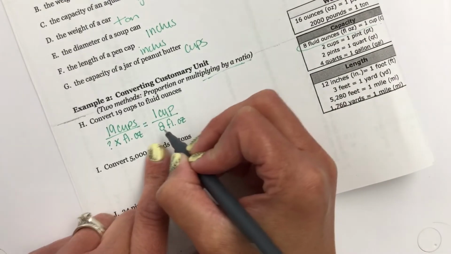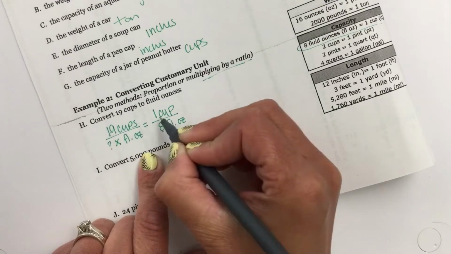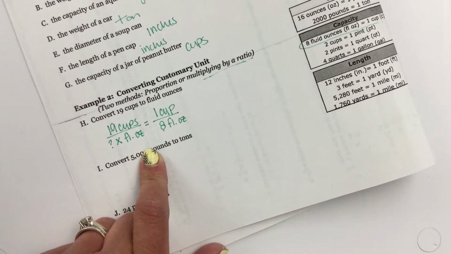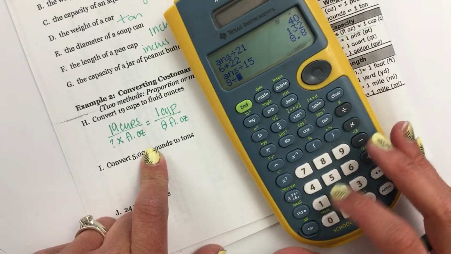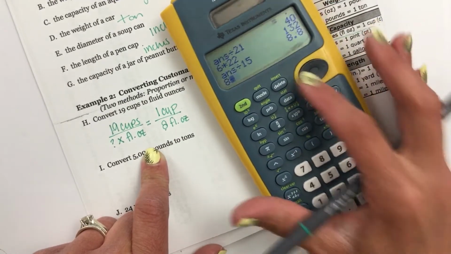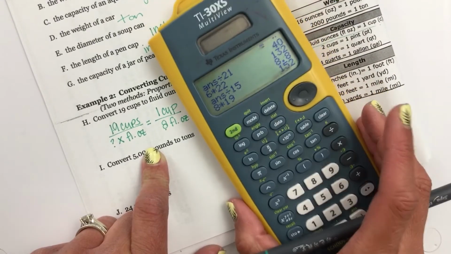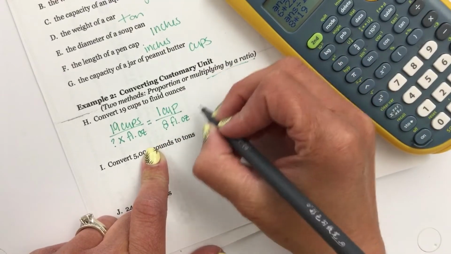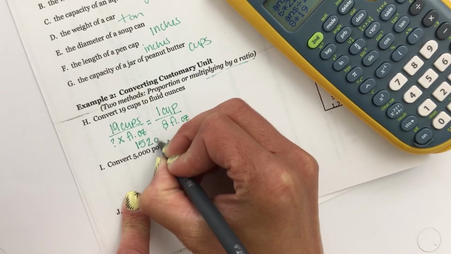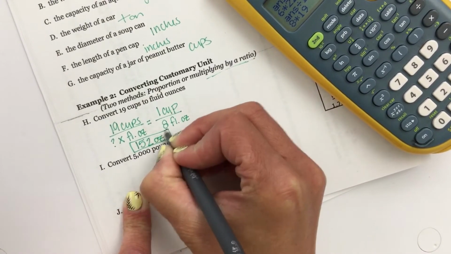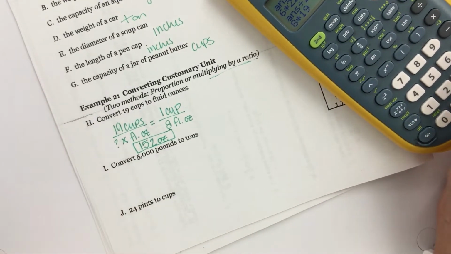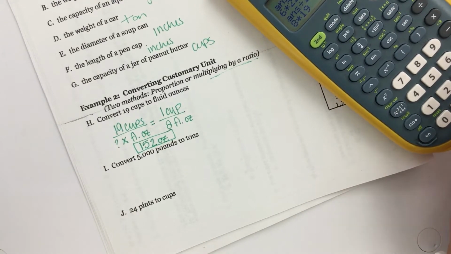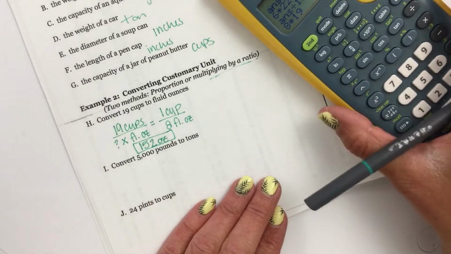So in this one, if I were using a proportion to solve, I would take 8 times 19, and I would divide it by 1. So 8 times, oops, not divided by, times 19, and I get 152. So that means that 19 cups holds 152 ounces. So when you're just going from one unit to the other and you know the multiplier, it's pretty simple to use a ratio.